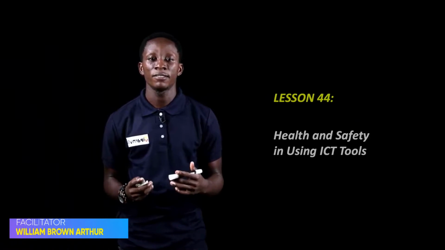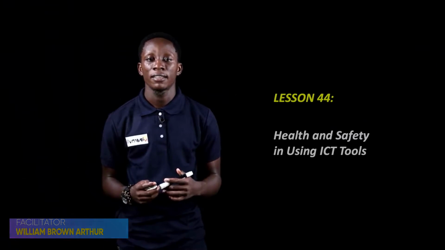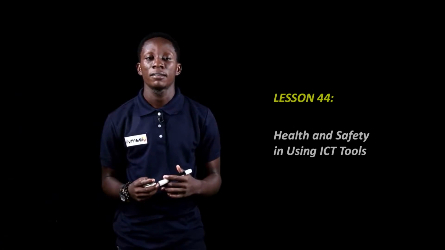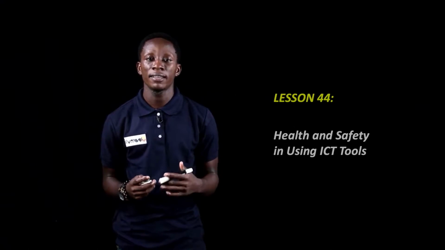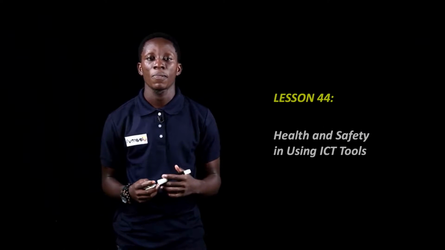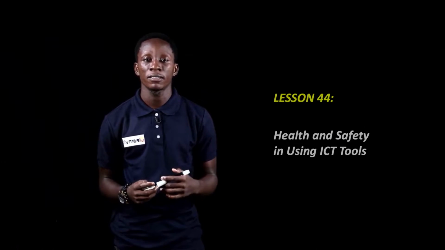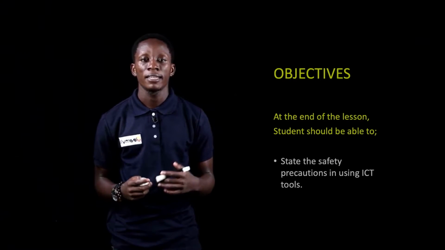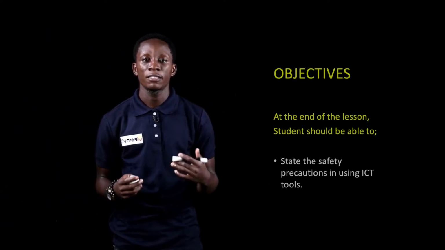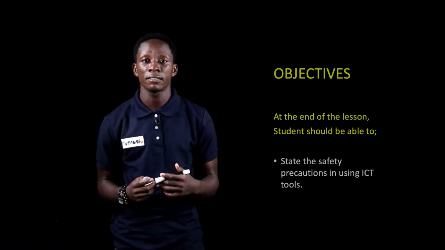In the previous lesson, we learned about health and safety in using ICT tools. We looked at the health hazards, the definition of health hazards. We also looked at some of the hazards that have been associated with using these ICT tools. In today's lesson, we are going to look at the safety precautions in using these ICT tools. At the end of this lesson, I expect you to know the safety precautions in using these ICT tools.